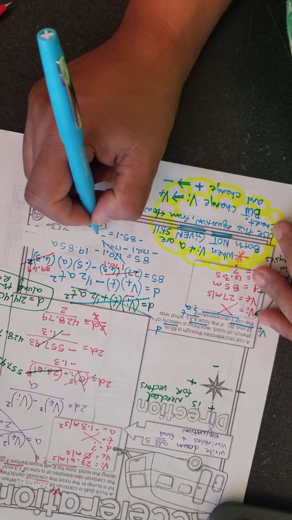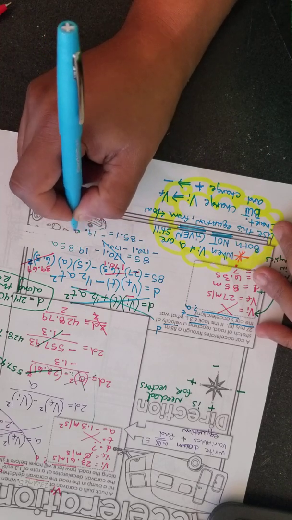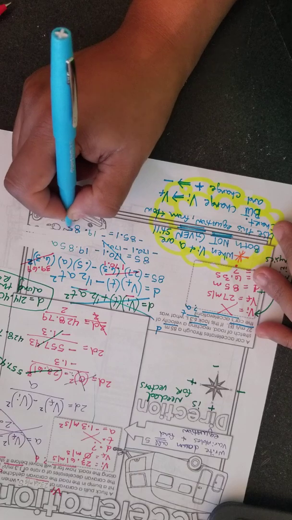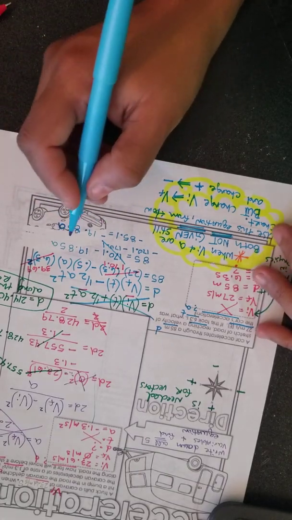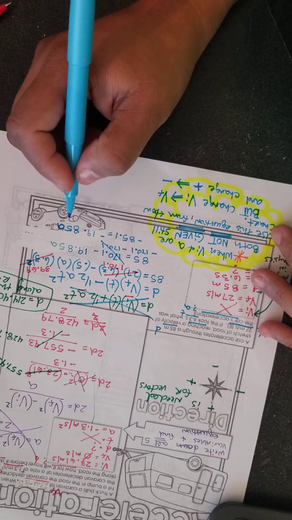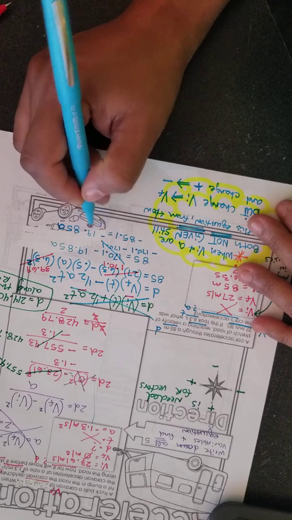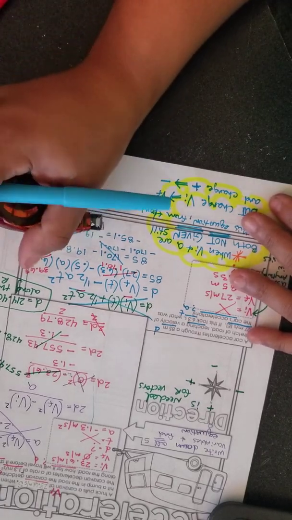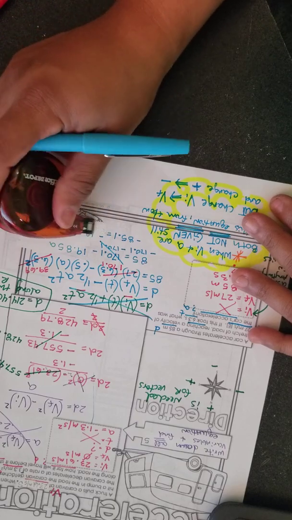equals a negative 19.85A. Let's go ahead and divide, and I'm going to clear this car out of the way a little bit more so I can do my work.